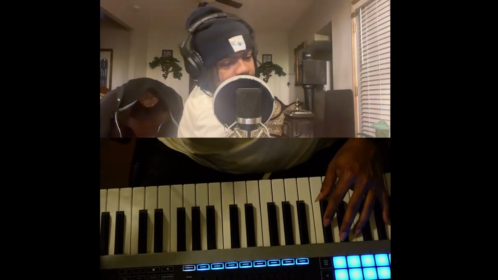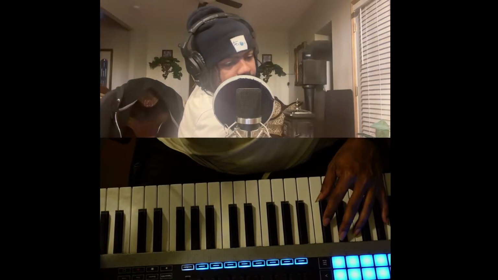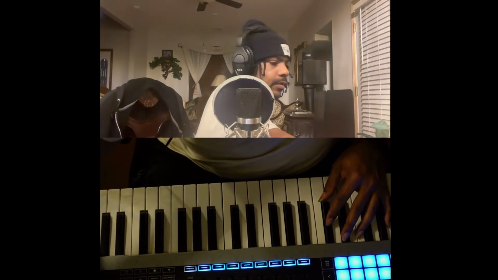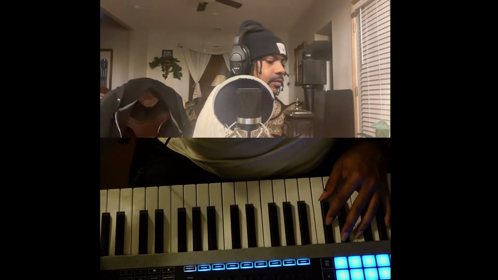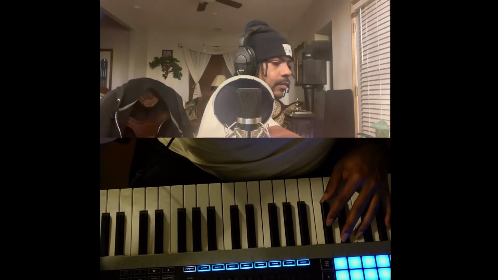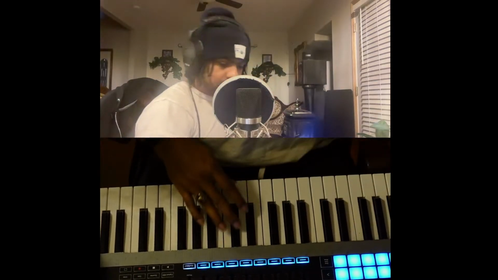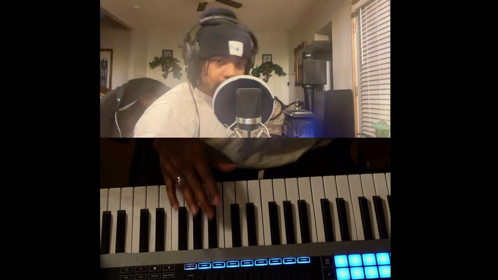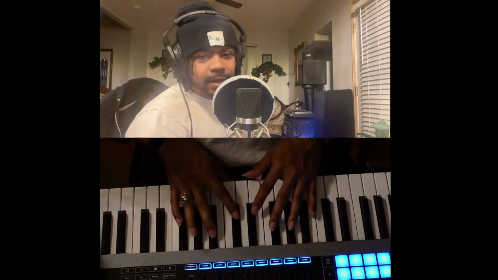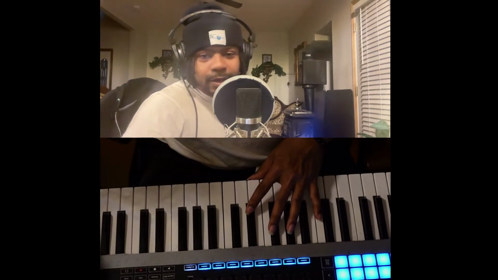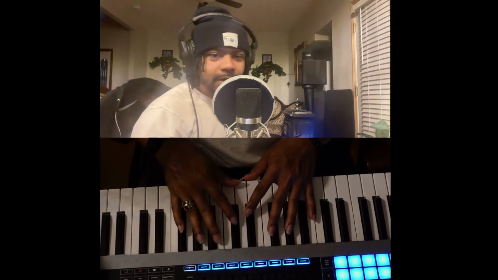I originally wasn't gonna use piano for this, or not right away anyway. But this is how I gotta play my keys since I'm not really all that good at playing keys. I gotta do one part at a time.